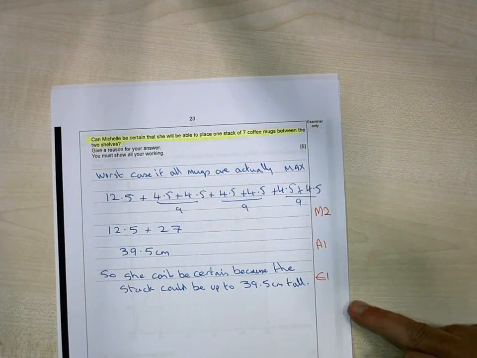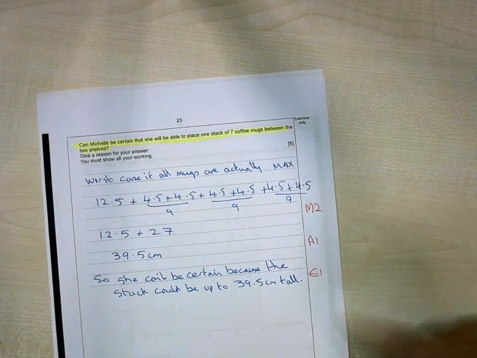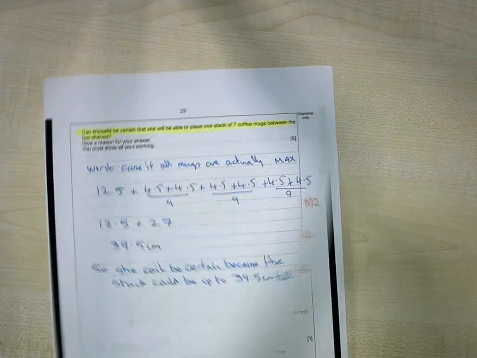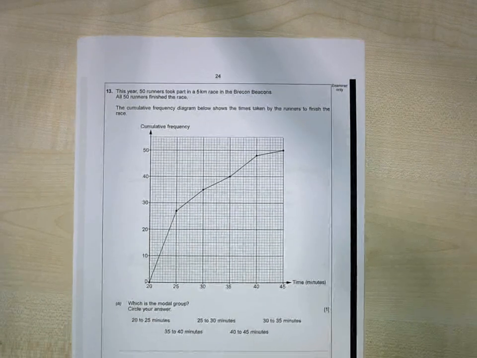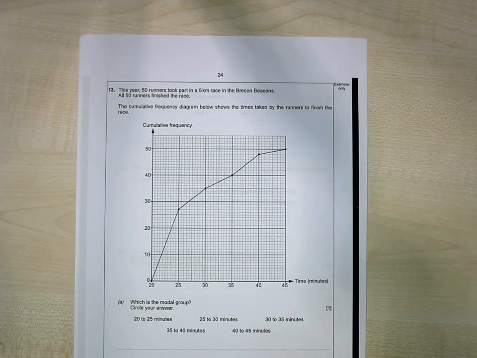Alright, 1 came up last night on a paper 2. That one's come up tonight on a paper 1. So they come up often. These also come up, as I said to you in class the other day. Cumulative frequency has come up every single paper 1 numeracy so far. So it's really, really worth you doing a bit of revision on this.